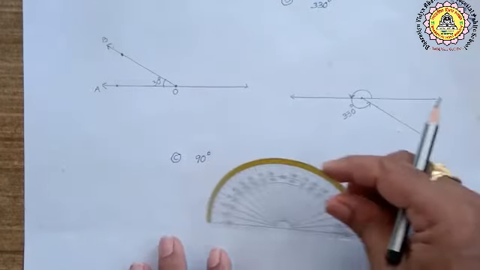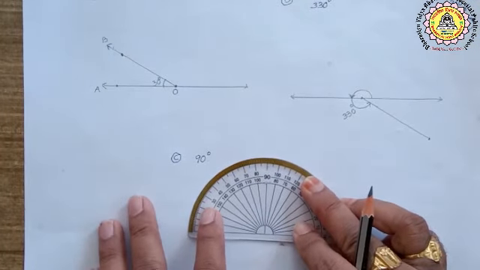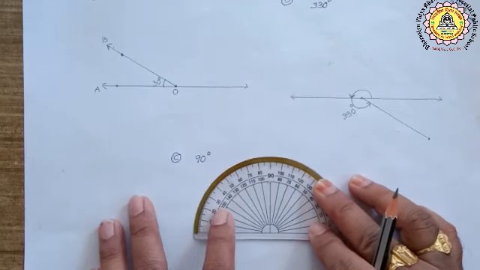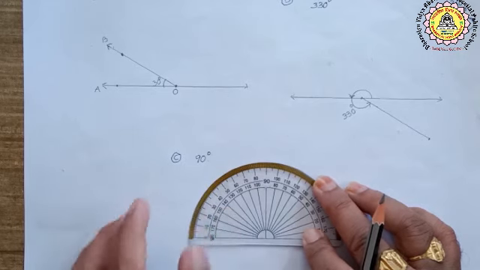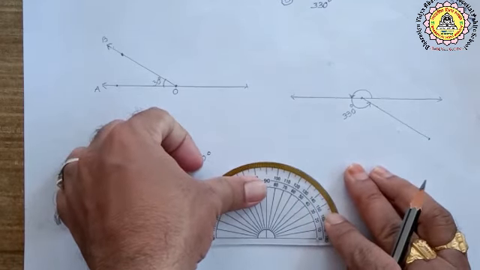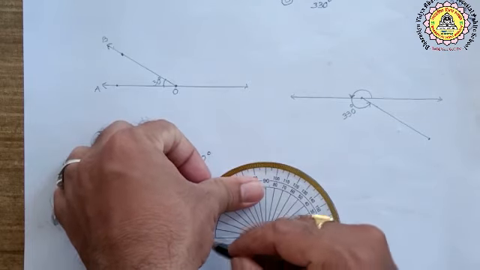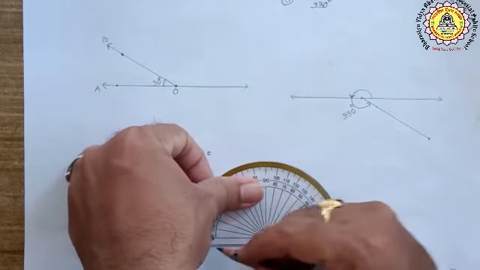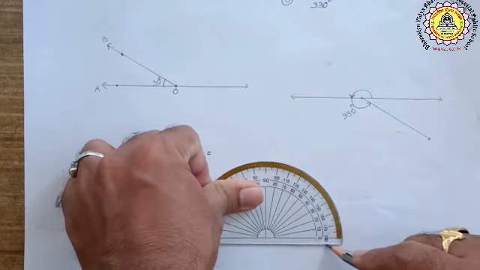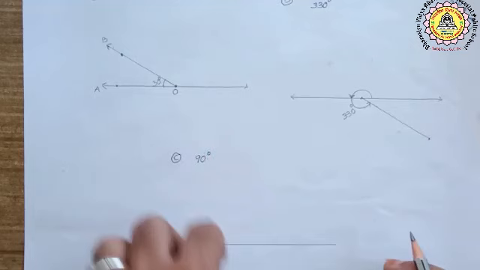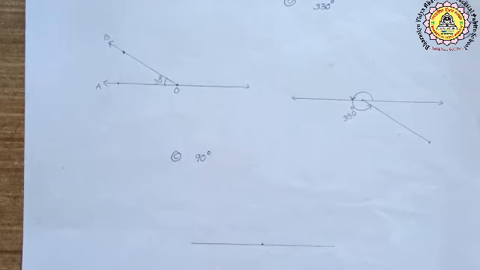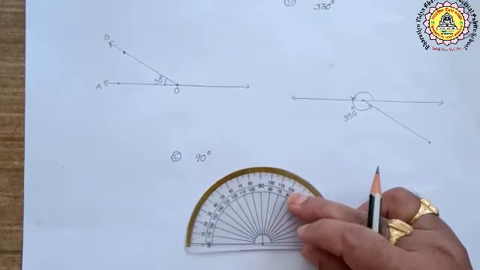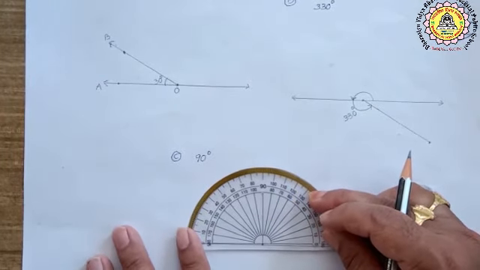Now let us learn how to draw a perpendicular angle or right angle. It's nothing but a 90 degrees angle. Here also, first draw one line segment using a protractor or a scale. I'll keep a dot here in the center of the line. Now we are going to construct 90 degrees.